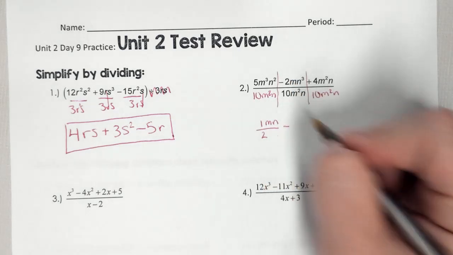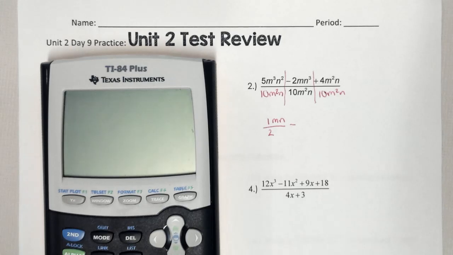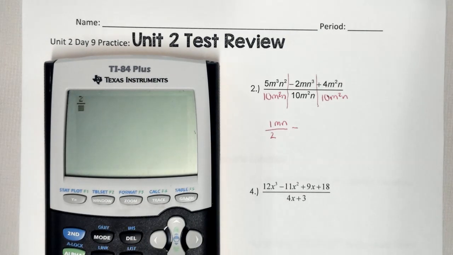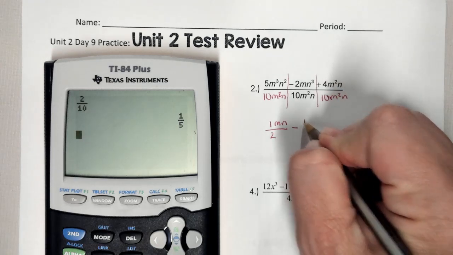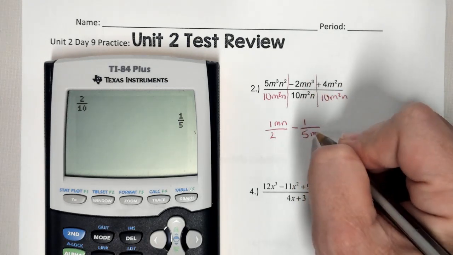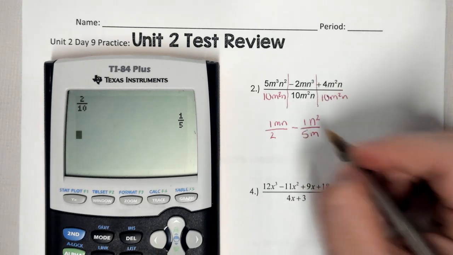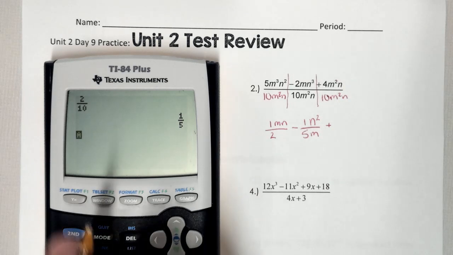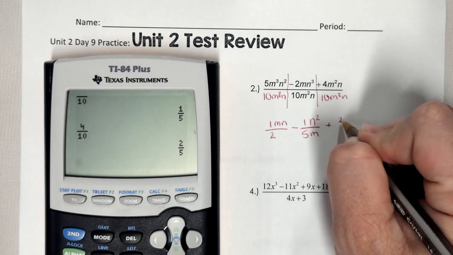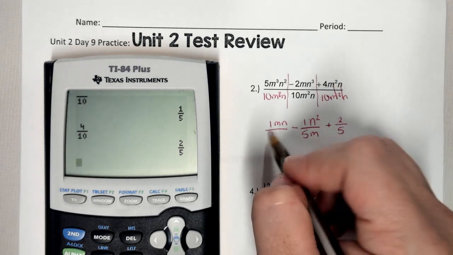Minus 2 over 10 is 1/5. If you struggle with fractions, y'all, use your calculator. Alpha, y equals, enter. 2 over 10. It's 1/5. Now, there's more m's on bottom. 2 minus 1 is 1. And n's on top. 3 minus 1 is 2. Plus 4 over 10 is 2/5. And the m's and the n's match, so they cancel.